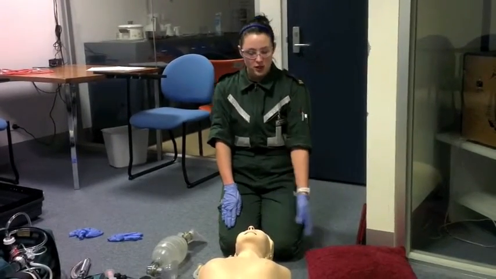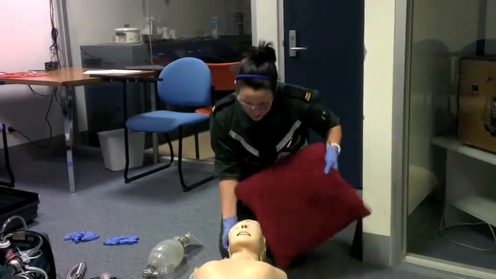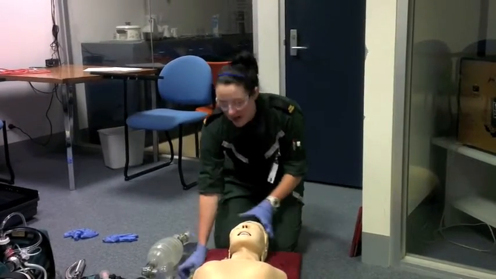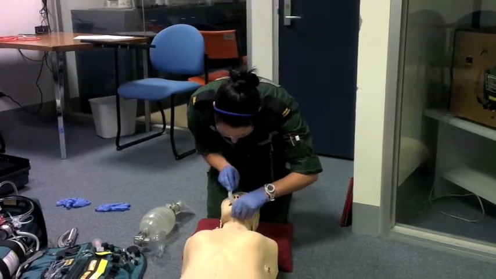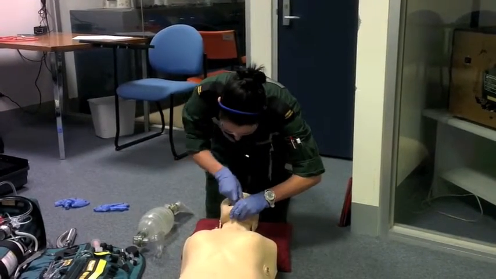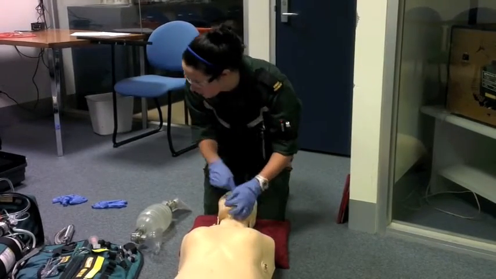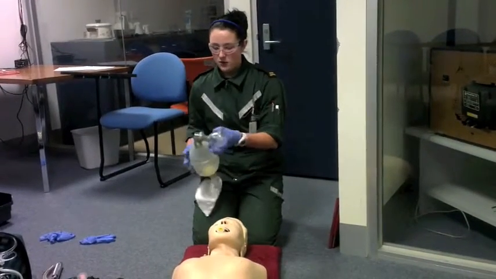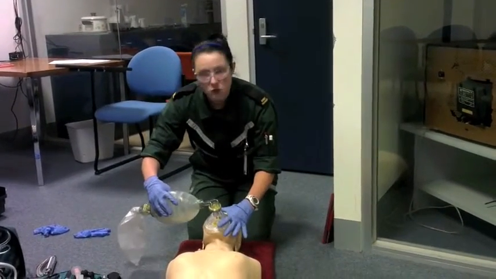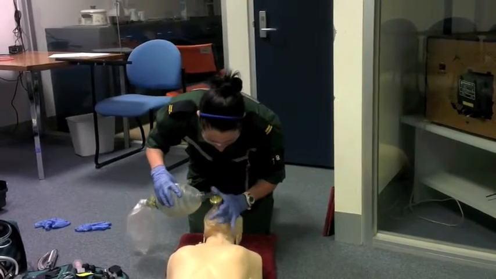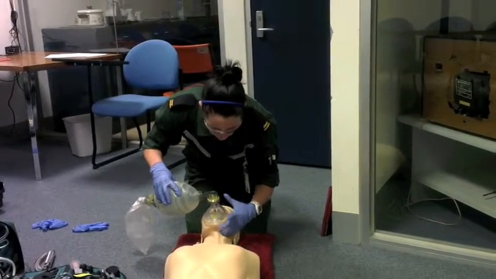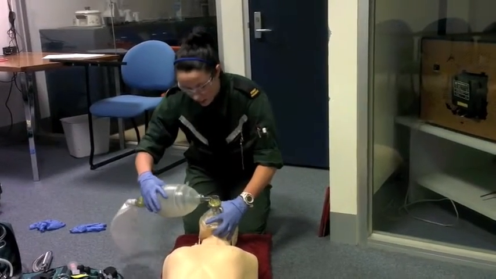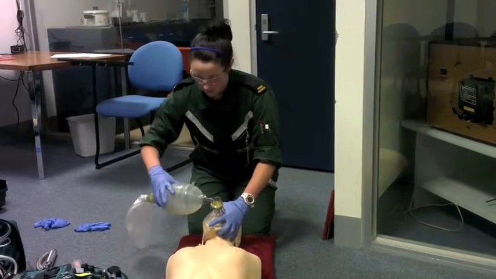Ventilations to an unconscious patient at a rate of 12 breaths per minute. First, position the patient appropriately and insert an OPA. Then ensure you have the correct valve size for the patient, placing the valve with the pointy end towards the nose. Ensuring that you have an adequate seal, placing your last 3 fingers underneath the mandible and your thumb and your index finger over the mask, cupping it onto the face.